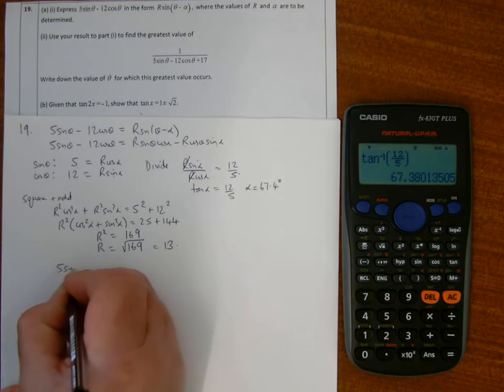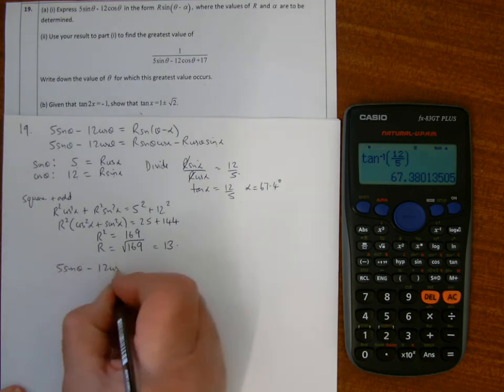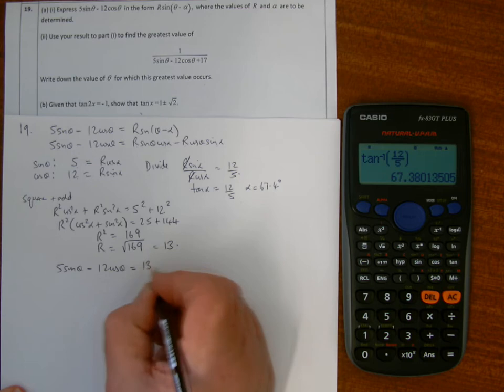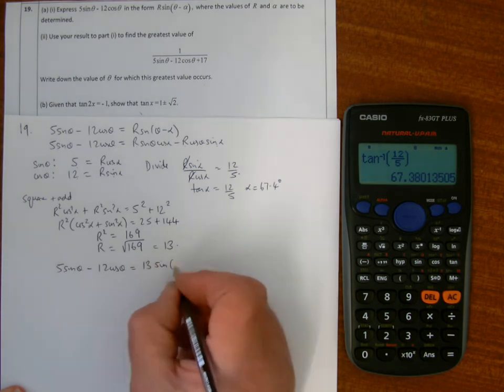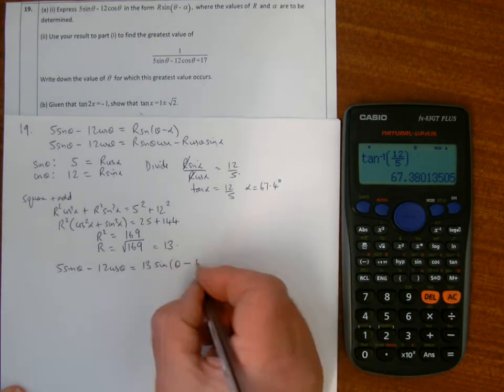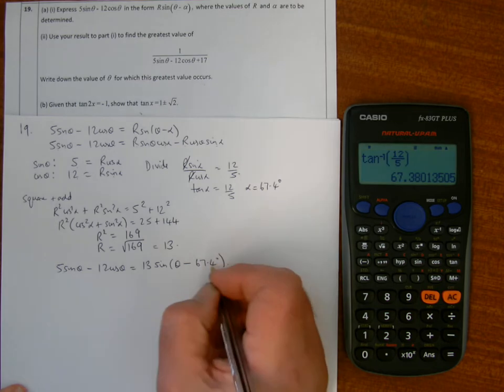So r is the square root of 169, which is 13. So 5 sine theta minus 12 cos theta is equal to 13 sine of (theta minus alpha), which is 13 sine of (theta minus 67.4 degrees).